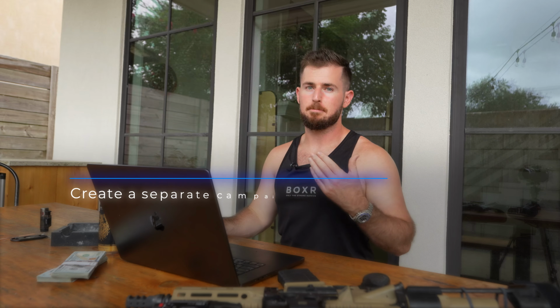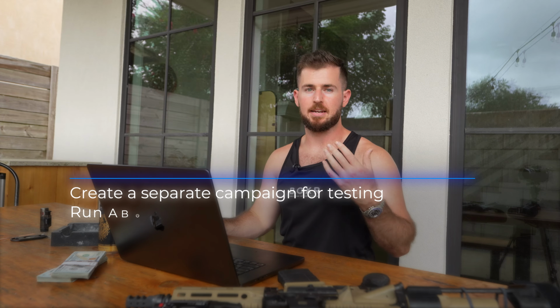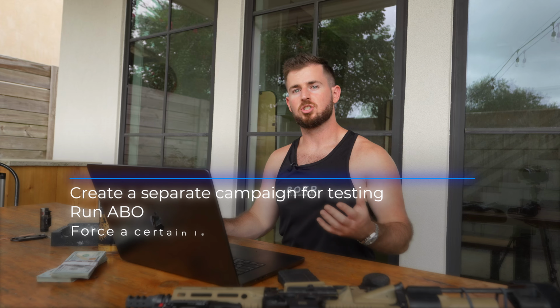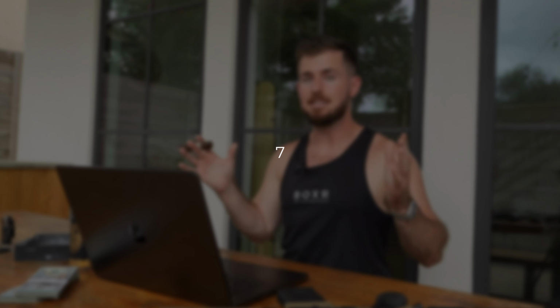The other old way, I guess you could say, is running forced spend to it. So you create a separate campaign for testing, you're running like an ABO, and you will force a certain level of spend to it. And then that way is like, hey, you should at least get about 1x to 2x your AOV in spend to see if it's profitable or not. So I personally don't do that way anymore. I like to look at it from my perspective now, which goes into the 7 days worth of data.